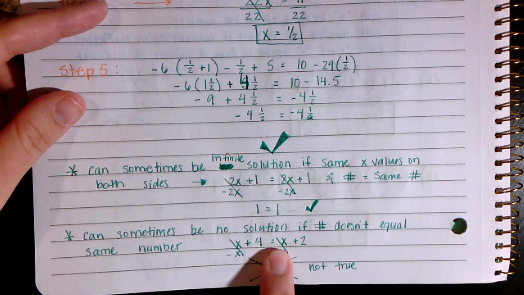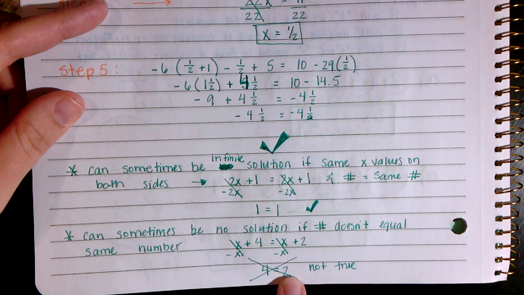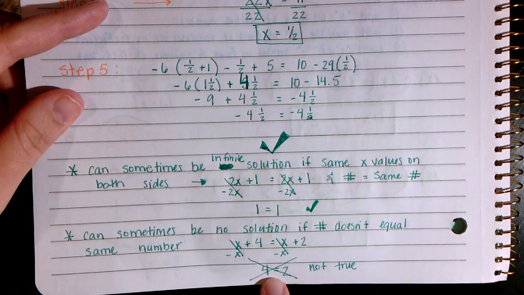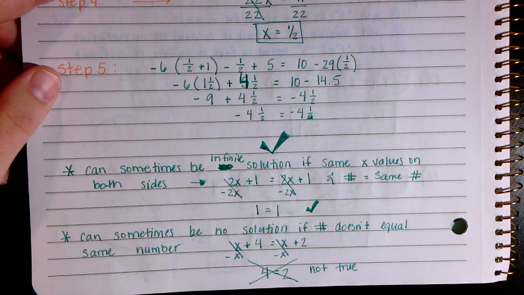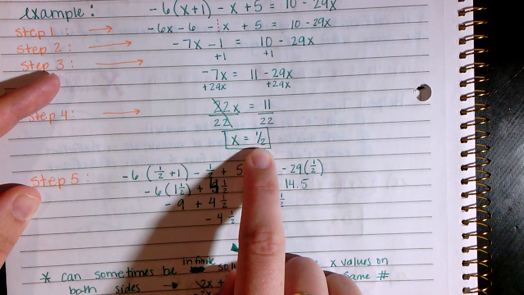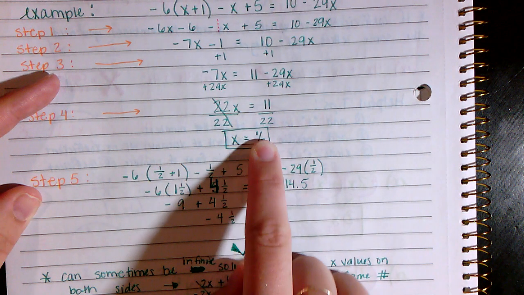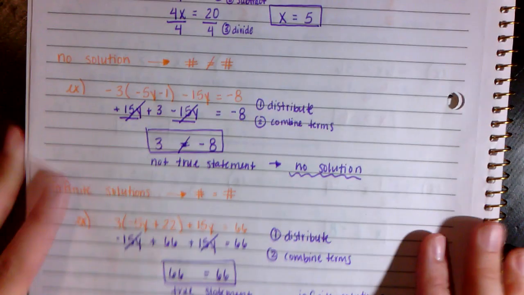If you're working out an equation and you get your variables together, they cancel, and you get a number that is not equal to the same number, that's not true. We know for a fact that 4 is not 2. The equal sign represents the word "is" in math, right? So here I would say x is 1/2. That's what x is. So is 4 2? 4 is not 2. So it's not true. There's no solution.